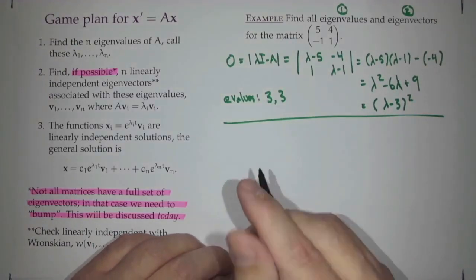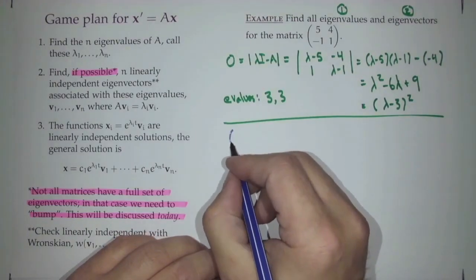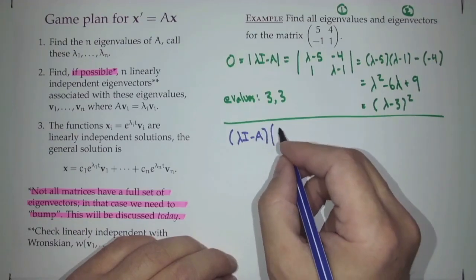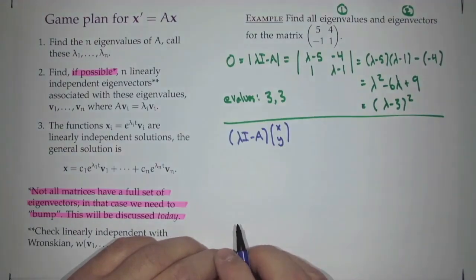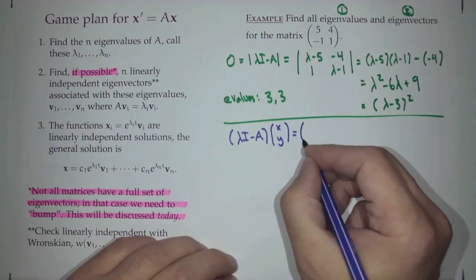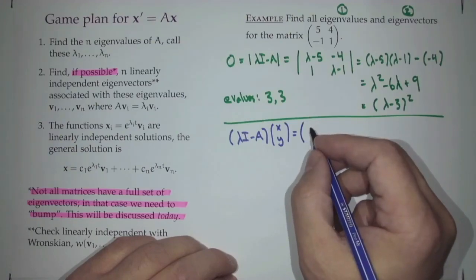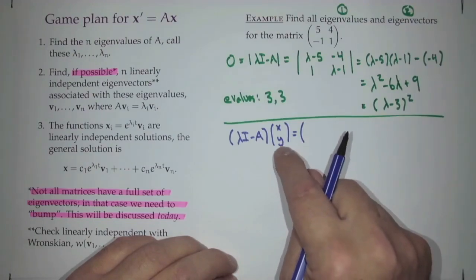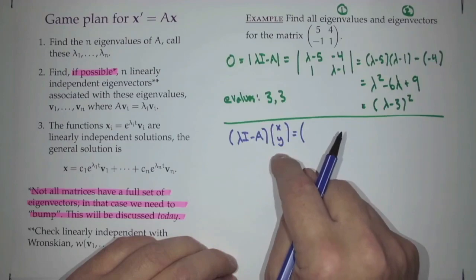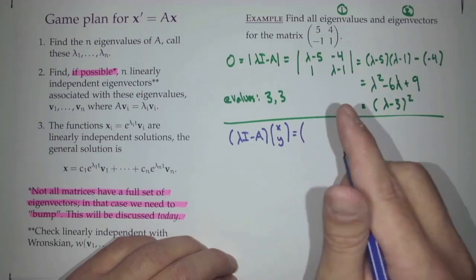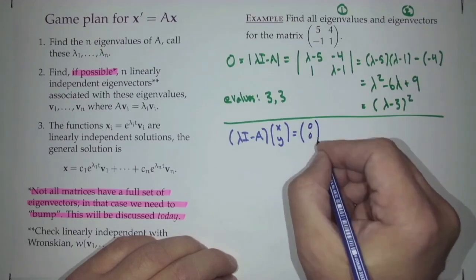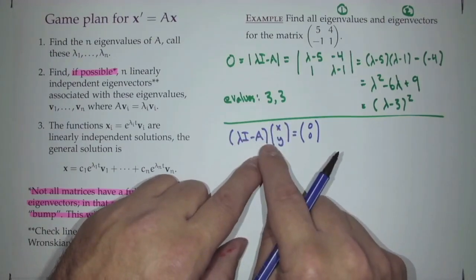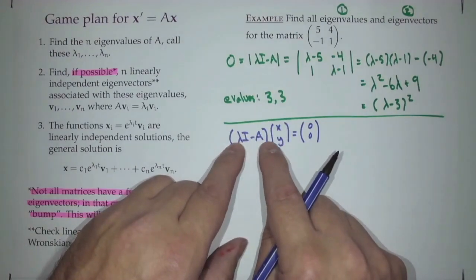All right. Well, that means we're looking for some vector where lambda I minus A times our vector, I'll call it (x, y) for the time being, equals, what should I have over here? So if this is an eigenvector, lambda I minus A times the eigenvector should produce what? Zeros. If you think about what this says, if you distribute this, it'll be lambda times the vector and A times the vector. And they should be the same. That's what an eigenvector does.